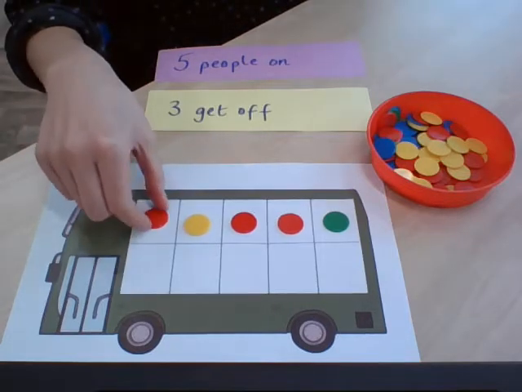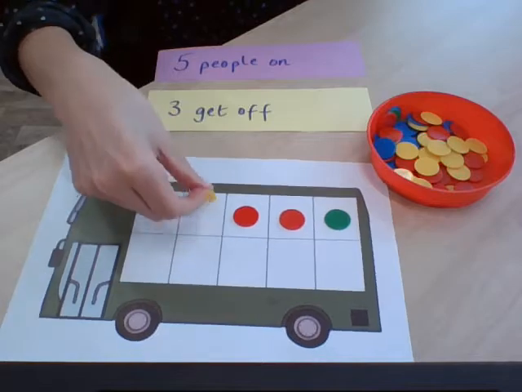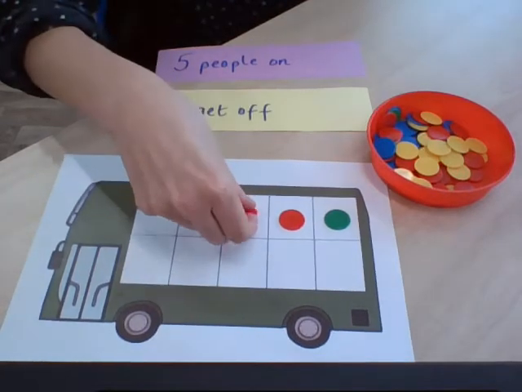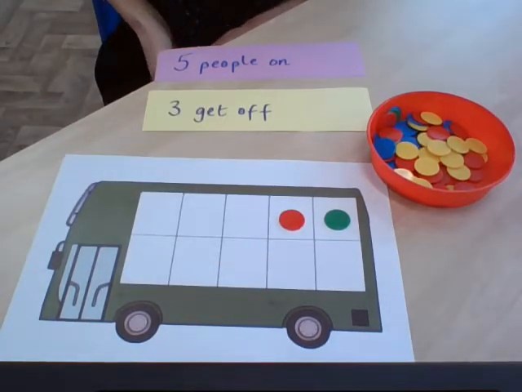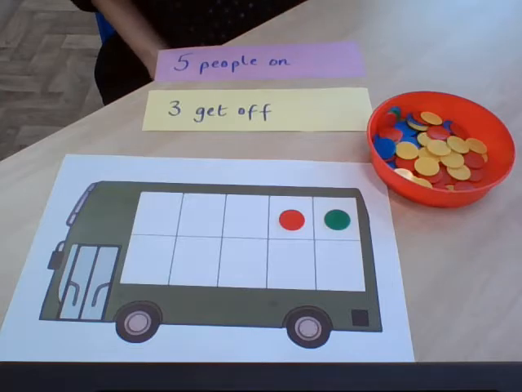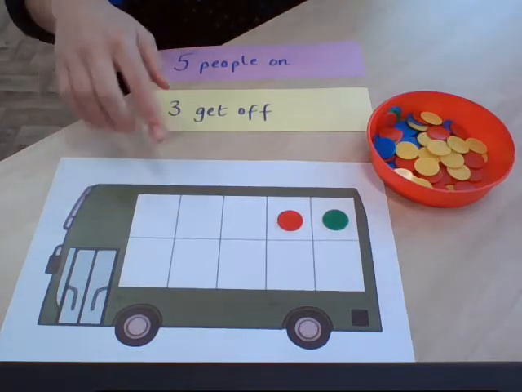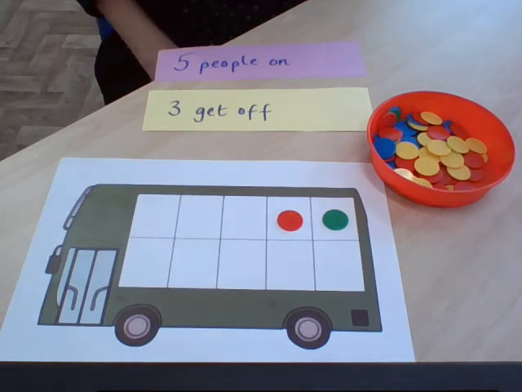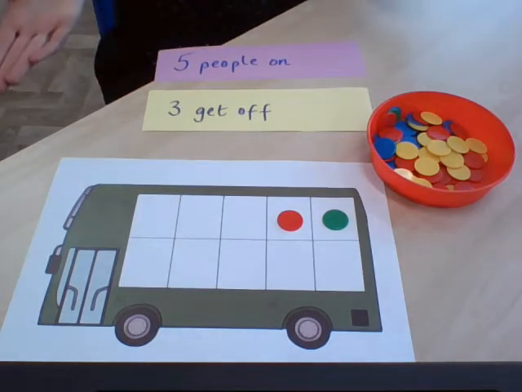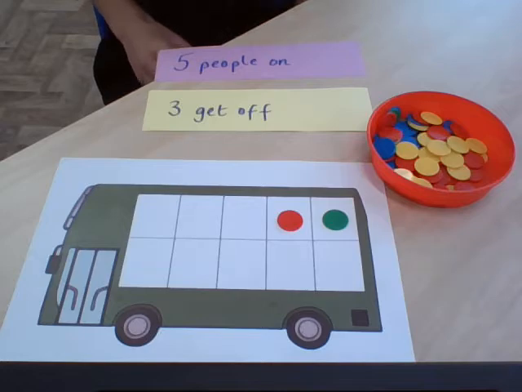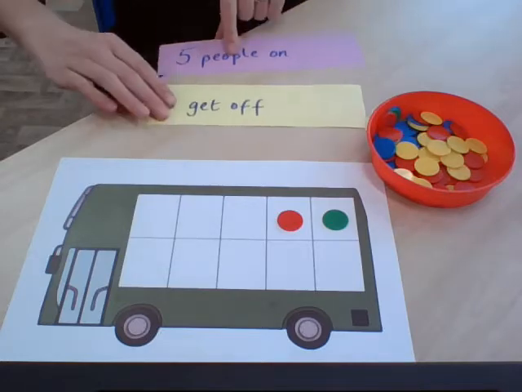So, 1, 2, 3. Those are my 3 people that have got off. How many are left on the bus? Well, I can see that quickly, actually. I can see there are 2 people left on the bus. So the answer is 2 for that one. Oh, that wasn't too bad. I feel quite confident. I think I'm going to try another one.